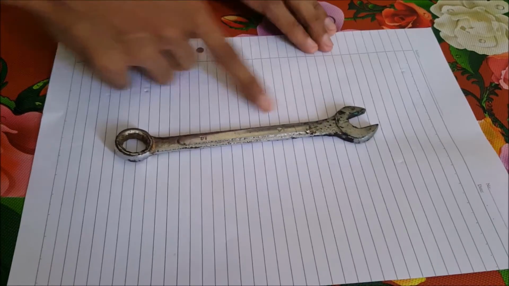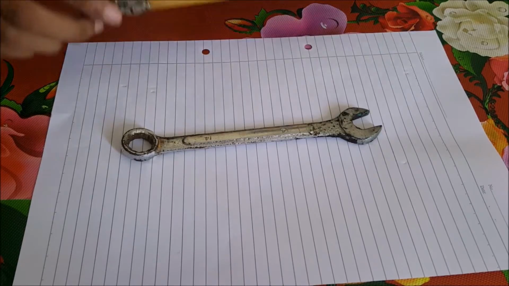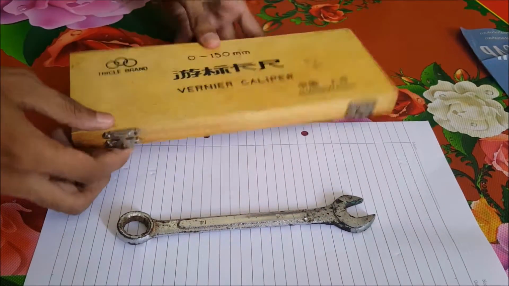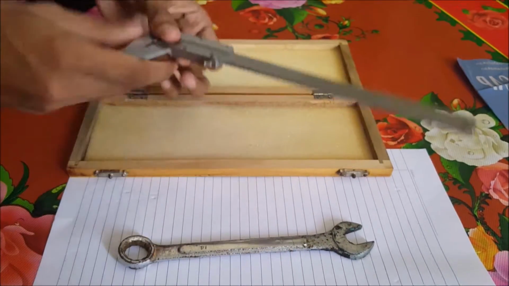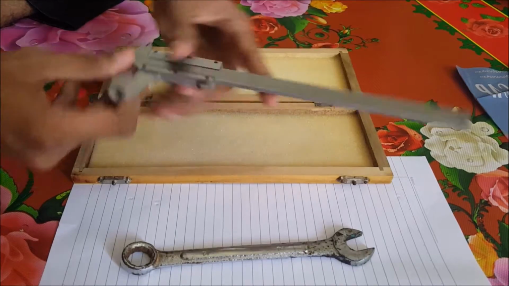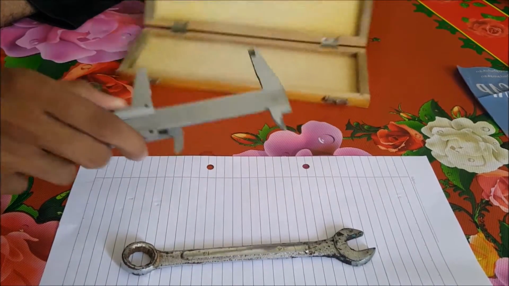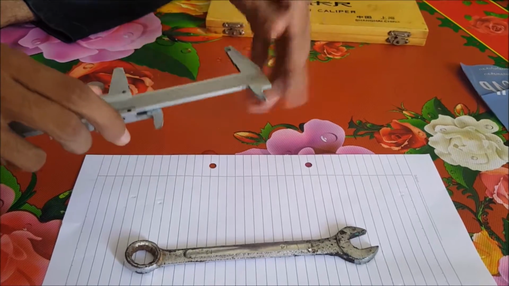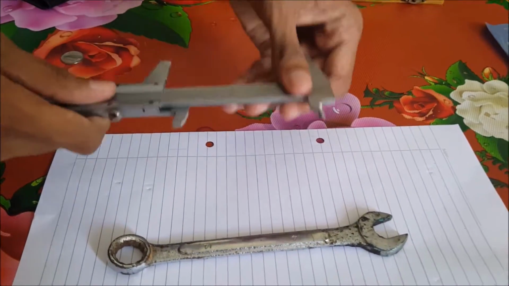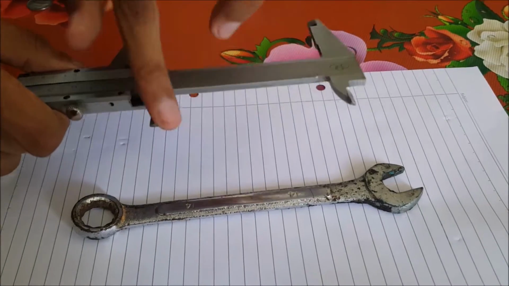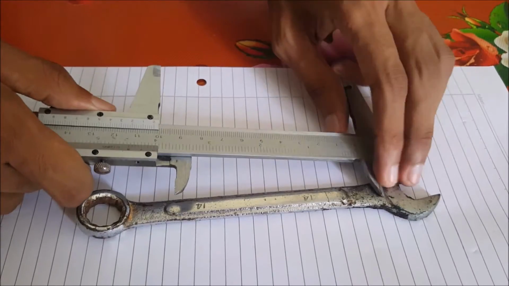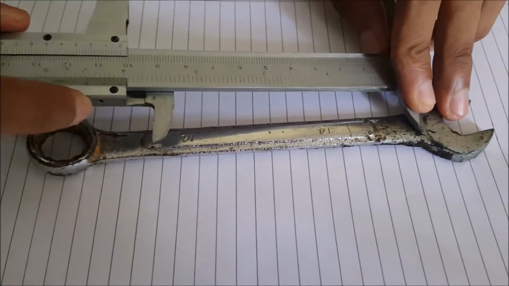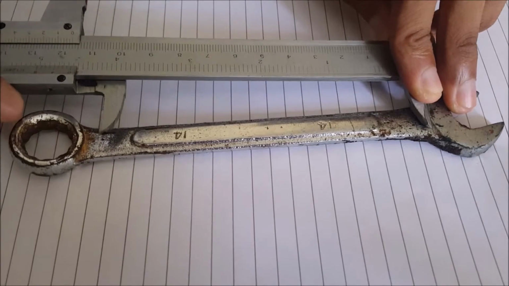So the reading is 126 mm. Okay, next we can measure the linear parts of the spanner by using a vernier caliper. This is a 150 mm vernier caliper with a resolution of 0.02 mm. Then we measure the spanner. Open the internal jaws and place one end at the open end of the spanner, and the other side of the internal jaw at the inner side of the box end.